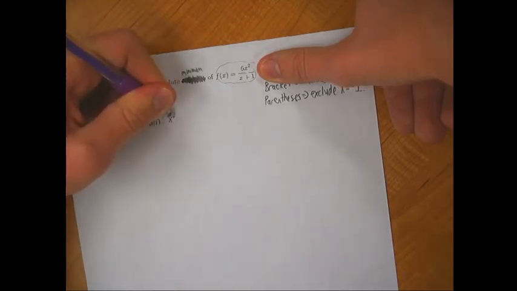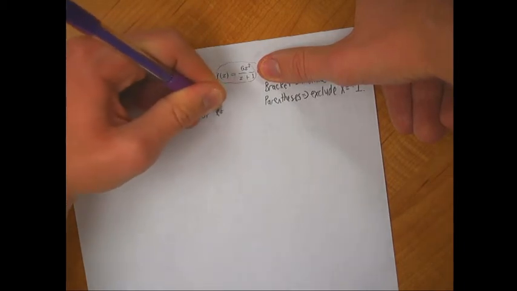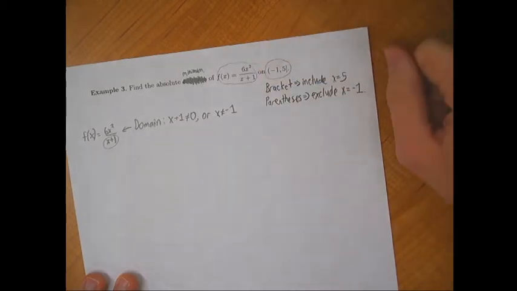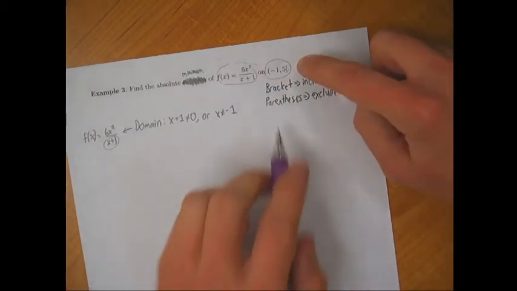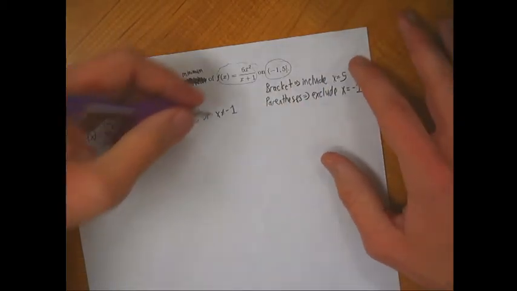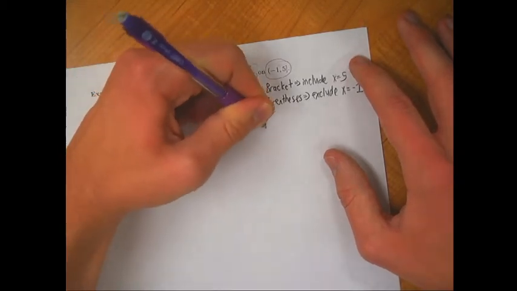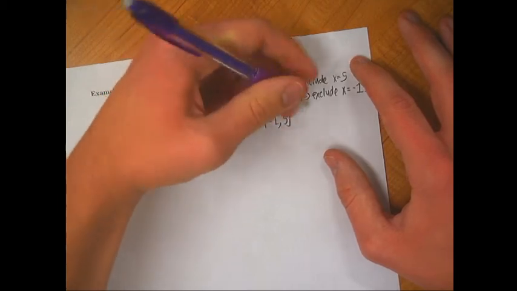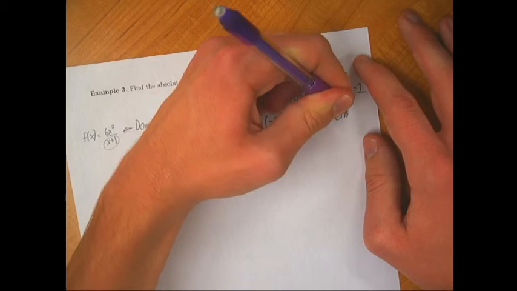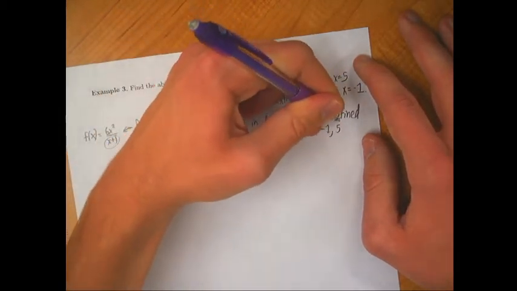So in this case, we want to make sure that x plus 1 is not equal to 0, or in this case, x is not equal to -1. But the good news is that based off of the interval we're considering here, -1 is not inside our interval, so we don't care. So -1 is not in (-1, 5], so f of x is defined in -1 to 5. Okay.